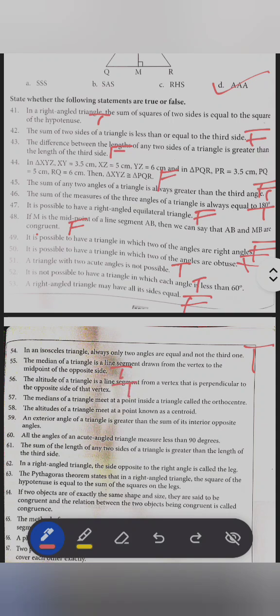The medians of a triangle meet at a point inside the triangle called the orthocenter. Medians of the triangle meet at the centroid, and orthocenter is the point where all the altitudes meet. Okay, so this statement is false. The altitudes of a triangle meet at a point known as the centroid. No, this is also false.